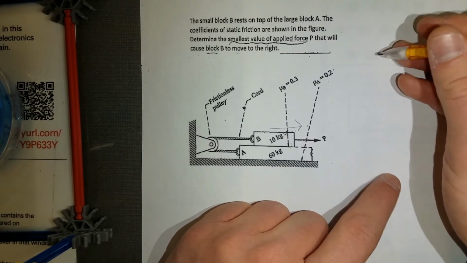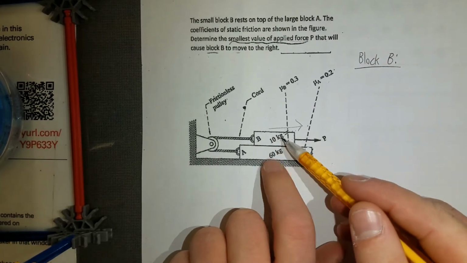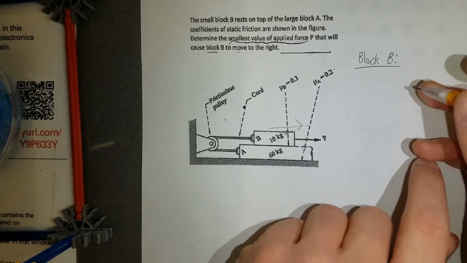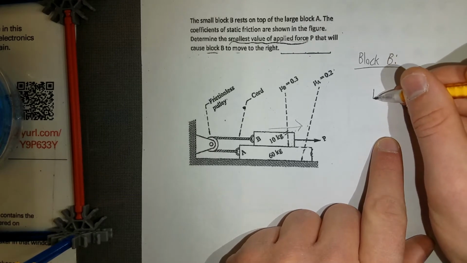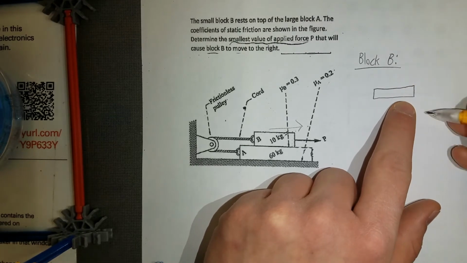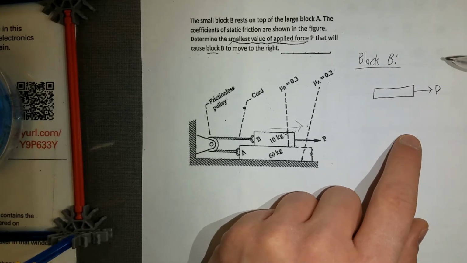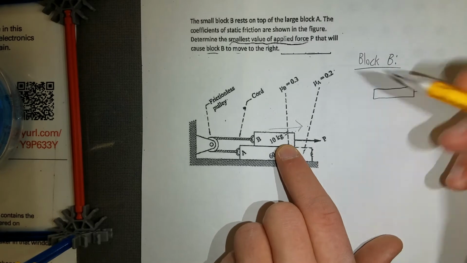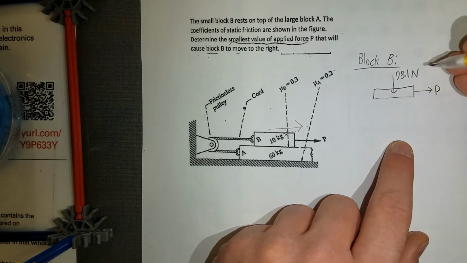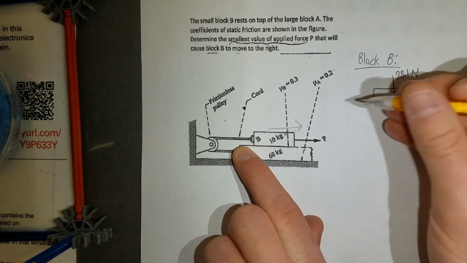I'm going to start with the free body diagram of block B. I'm starting with block B because it's on top and it looks simpler to deal with than block A, which has a few more factors acting on it. So if we draw out block B, we can look at the forces on it. First, P is acting to the right. It's 10 kilograms, so we've got the weight acting down on it, which I will label as 98.1 newtons. And in addition, we've got the tension force of the rope going to the left.